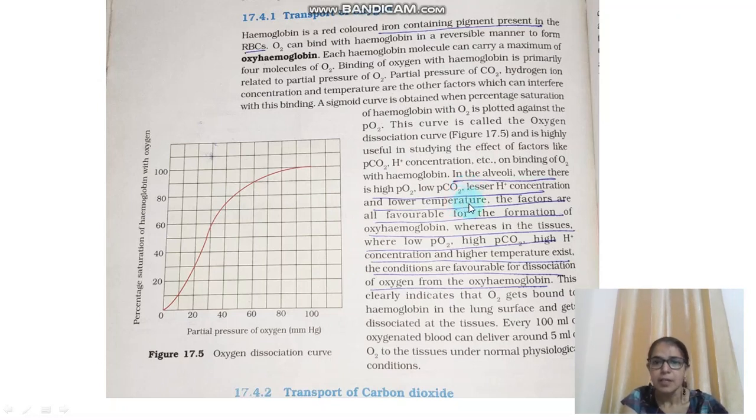Similarly, there are many factors that result in dissociation of oxyhemoglobin, meaning when the oxygen is separated from the hemoglobin. In which part is this oxygen going to be separated? Obviously, in the cell. So when the blood is moving toward the cell, the oxygen will be separated from the hemoglobin and delivered to the cell. These are the factors that favor the dissociation of oxyhemoglobin, and they are just opposite to the earlier factors.